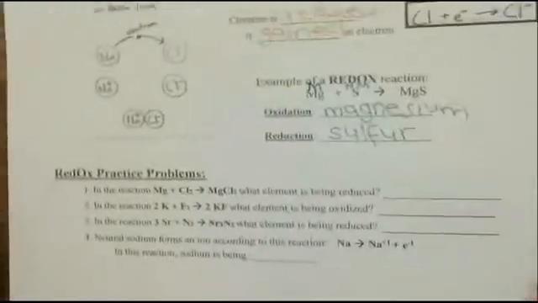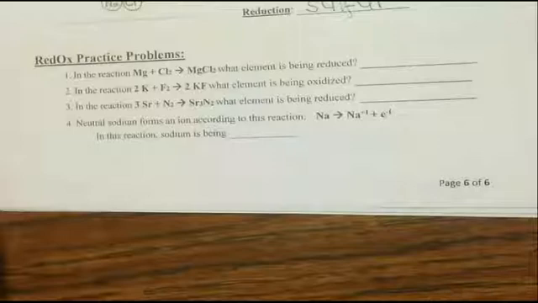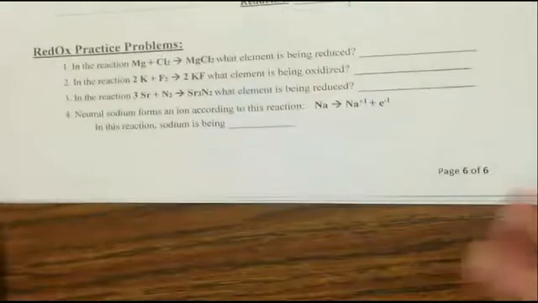Okay, here are some practice problems. The first one says, in the reaction between Mg and Cl2, which element is being reduced?